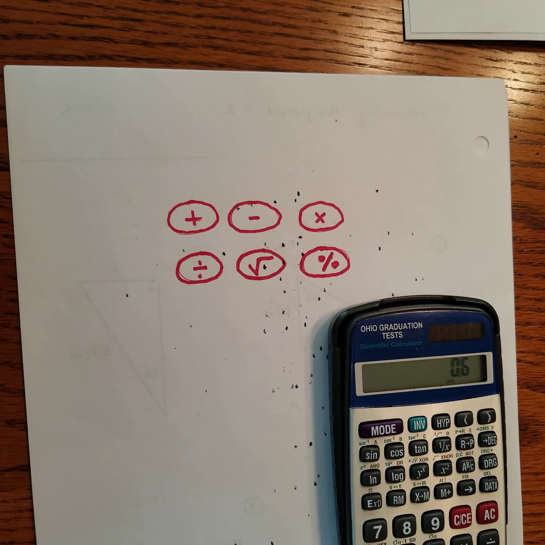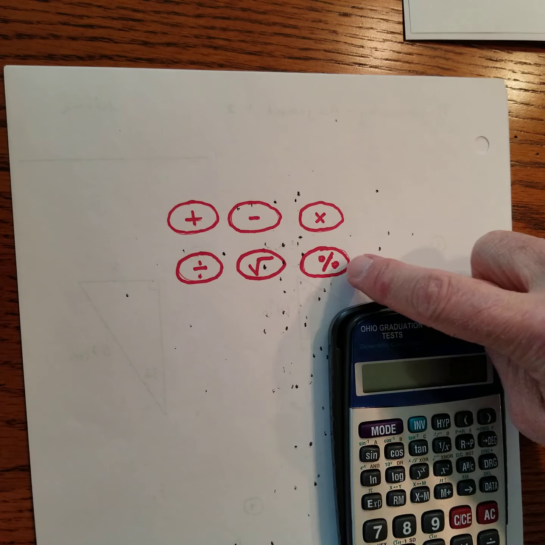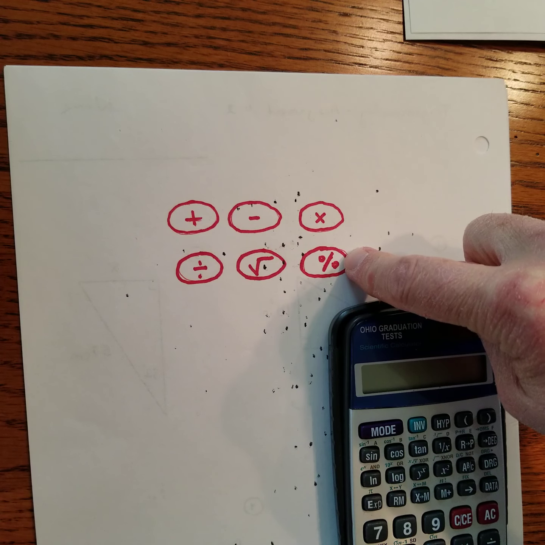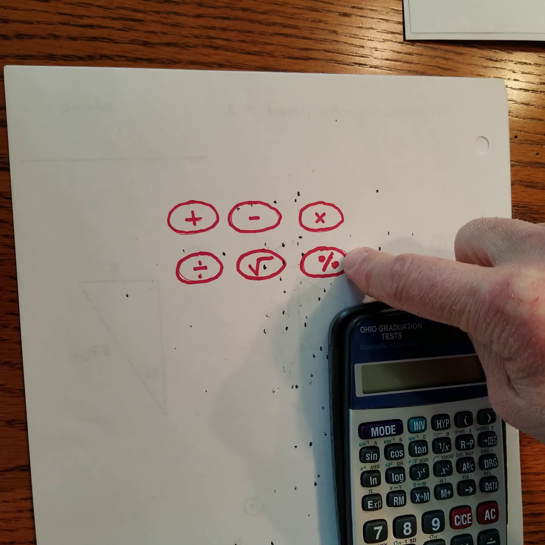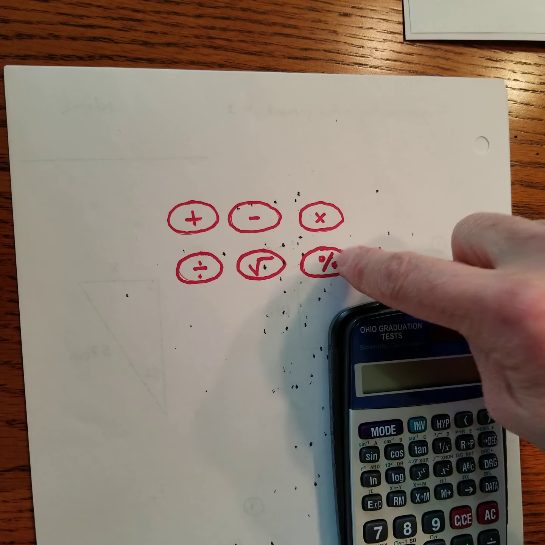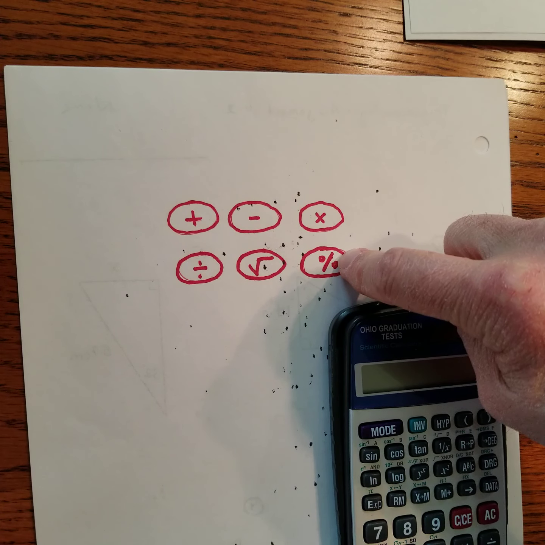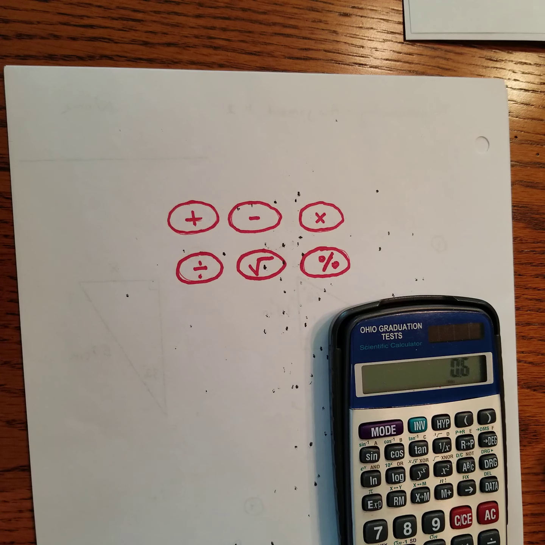Quick reminder, if your calculator has a percent key, we don't like the percent key. That key oftentimes is very visible on your cell phones, but we don't like it. Keep your fingers off of the percent key. We'll do all of this work without using it.